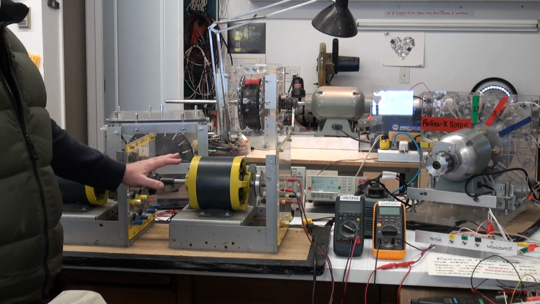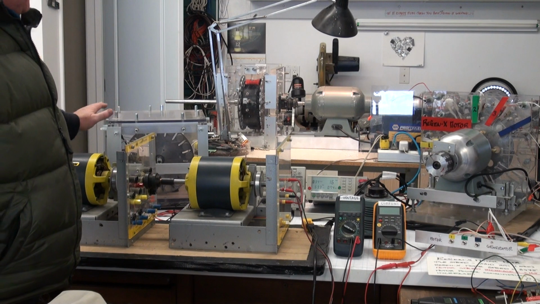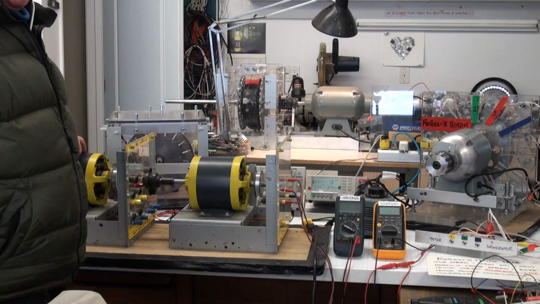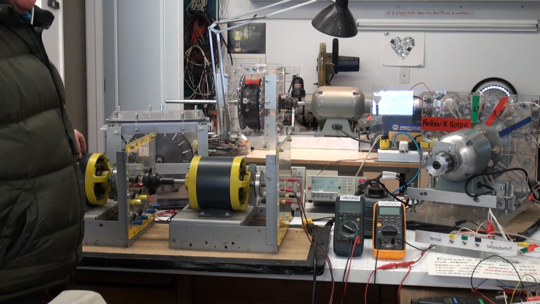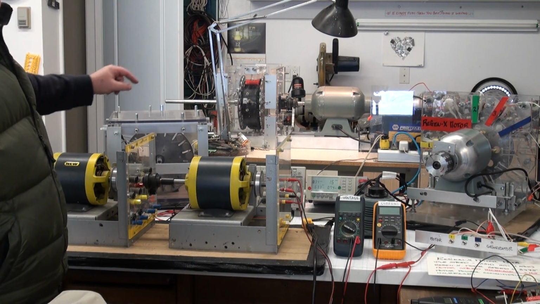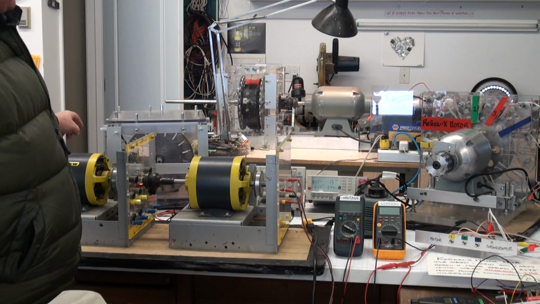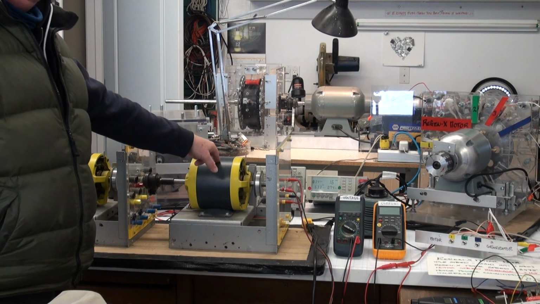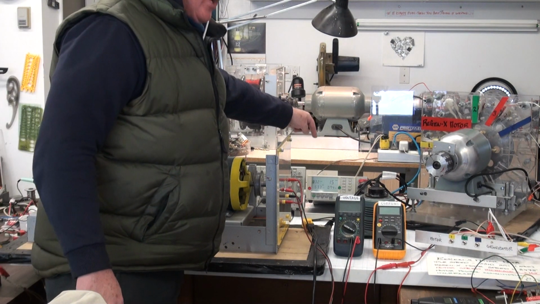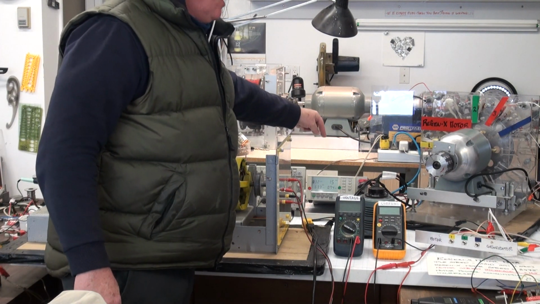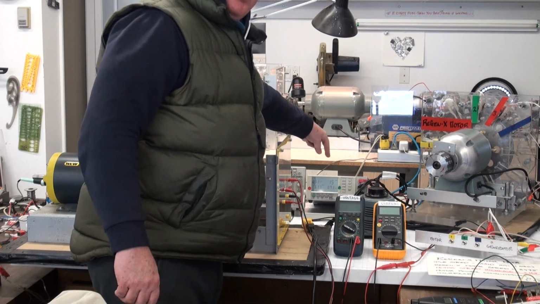Now what you can't do with a conventional motor is accelerate the system. You cannot accelerate this motor without increasing the input power consumption.